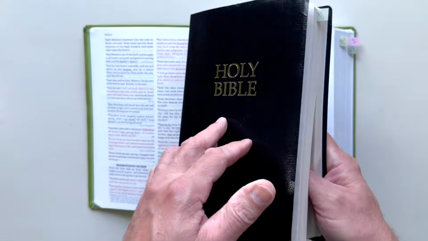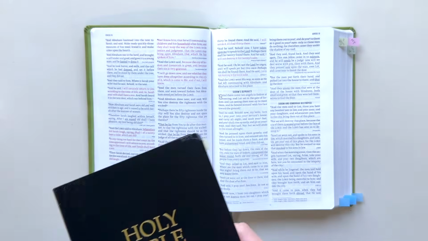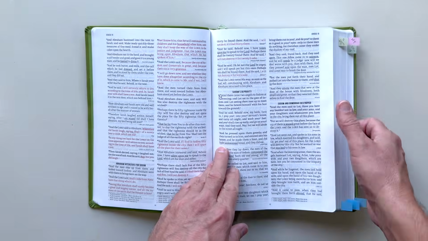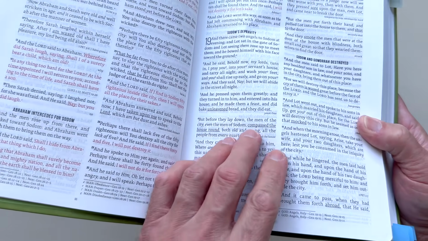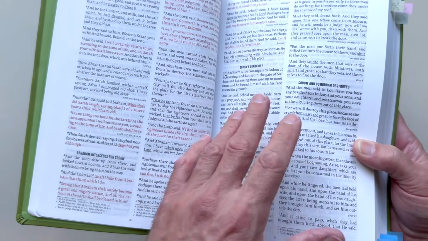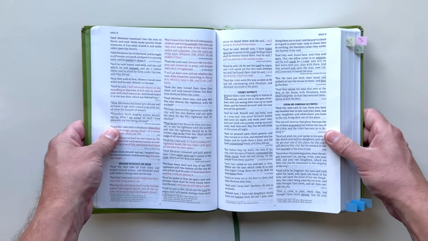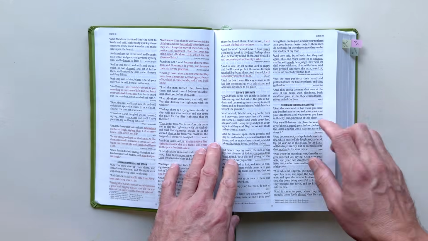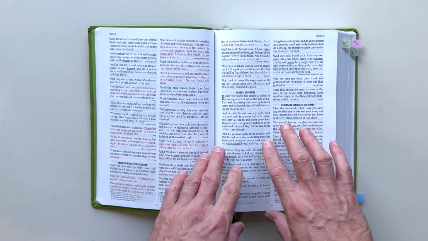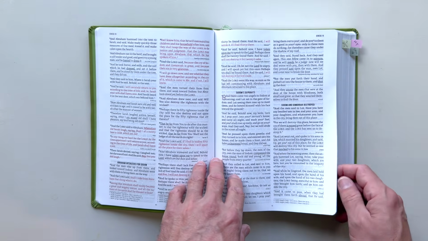Both of these being from Whitaker House, that's why I'm bringing it up. I appreciate that in this version they brought the verse numbers out. They did a little better job on that, in my opinion. Even though the verse numbers are still a little bit small, I like to see a little bit bigger verse numbers.